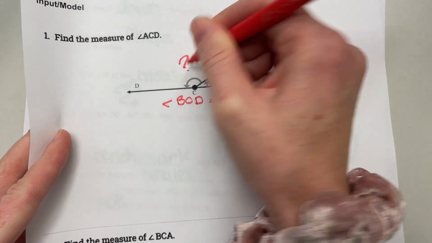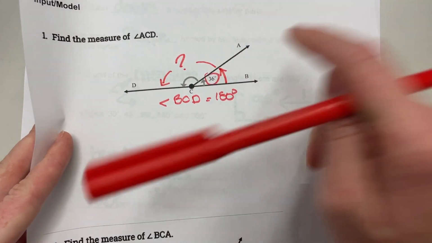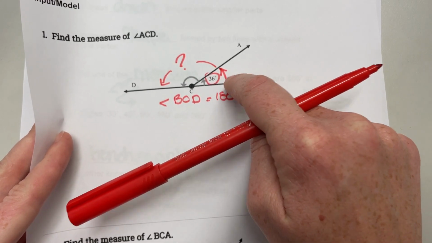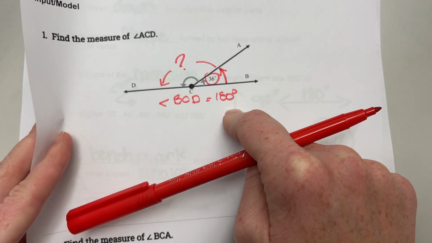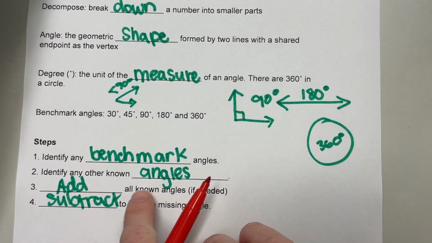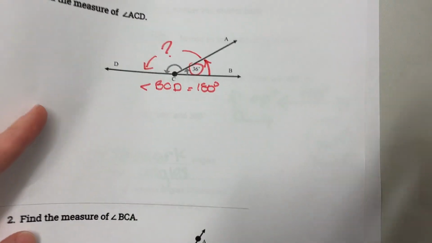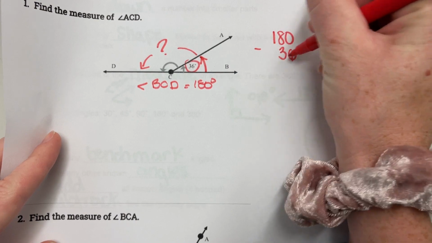So we're finding from here to here, but if I start from here and go all the way there, that's the 180. So I'm just finding part of it. So I don't need to add any, I just need to subtract. So I have 180 minus 36.